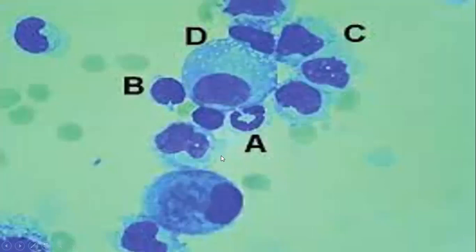Now, this is a Wright-stained synovial fluid, wherein the cell labeled A is a neutrophil, the cell labeled B is a lymphocyte, the cell labeled C is a monocyte, and we have here a histiocyte or macrophage labeled D.